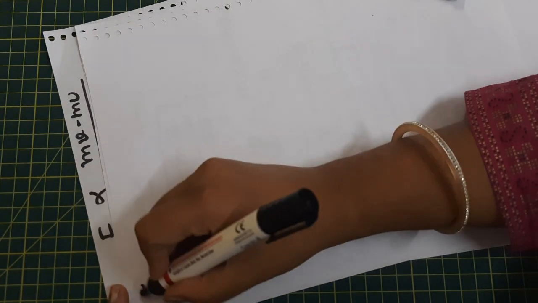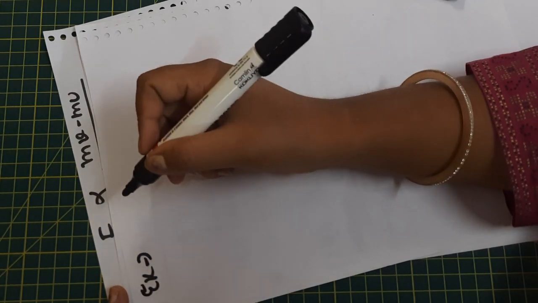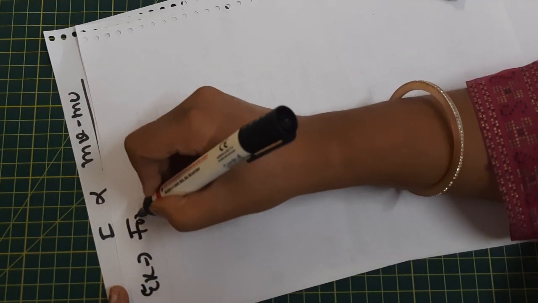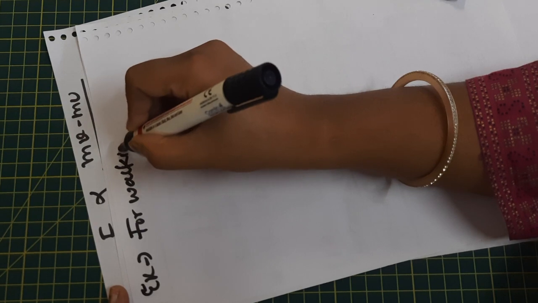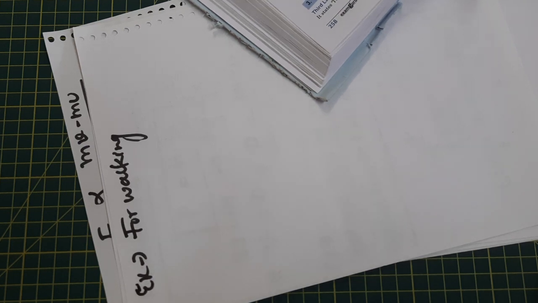We have some more examples of the third law, starting with walking. When we are walking on the road, we push the road to the back side, and the road exerts an equal and opposite force on our feet to make us move forward. So that is also an example of action and reaction, or Newton's third law.